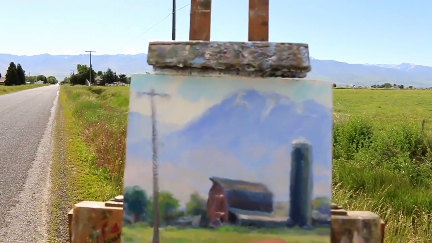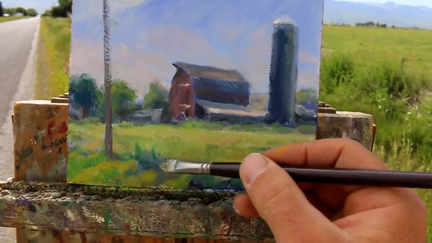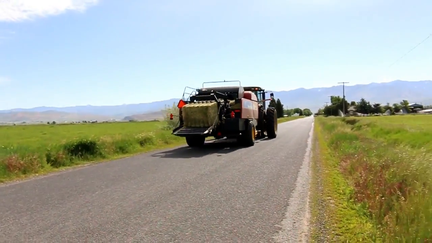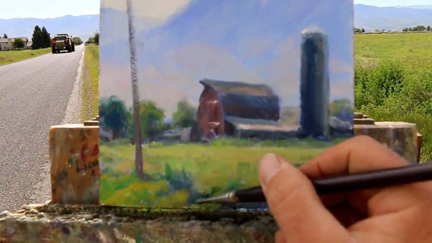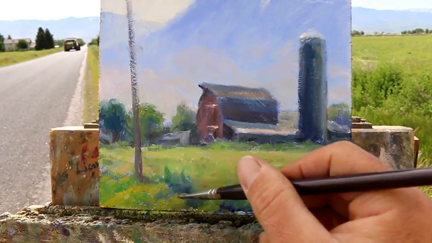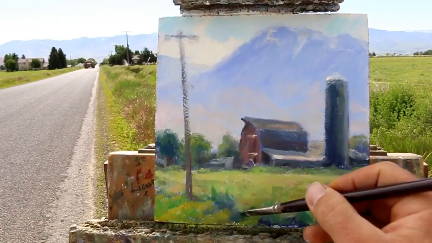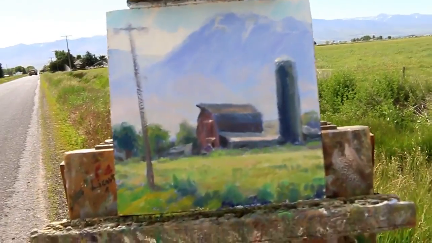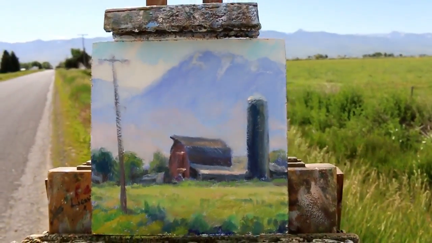Just gonna put this shadow in a little bit stronger. Shadow from the phone pole. All right. Well, I guess I'm done. All that remains to be done is to sign it now.